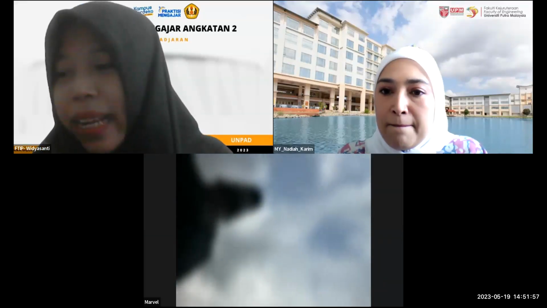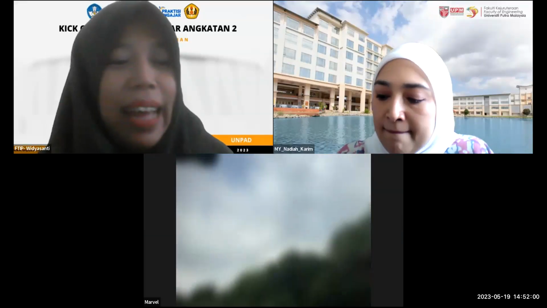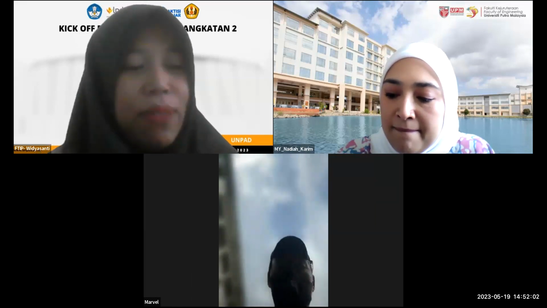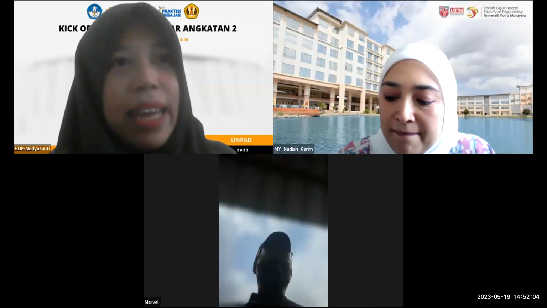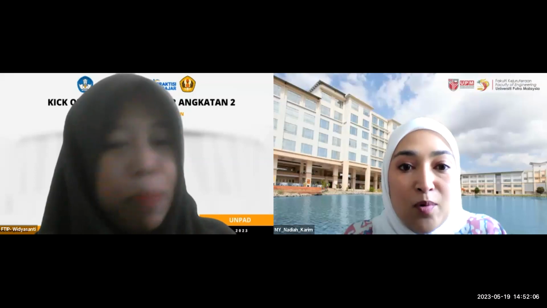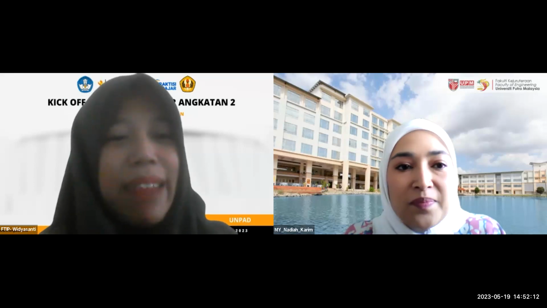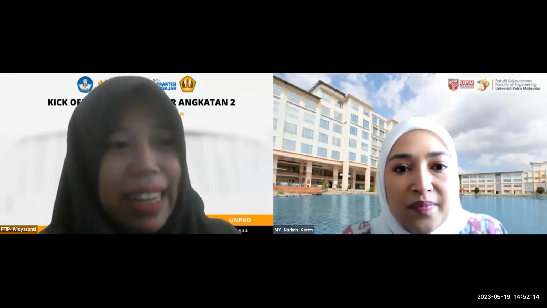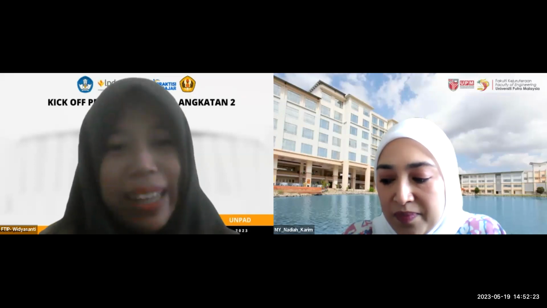And the last one is ultrasound. Ultrasound in our lab, we have a Sonica. Sonica is a probe type, and we usually use this equipment to extract the anthocyanin and also to help break the cell wall before we extract the essential oil.